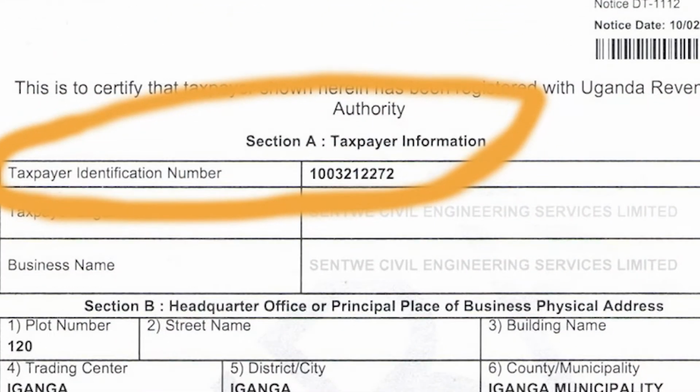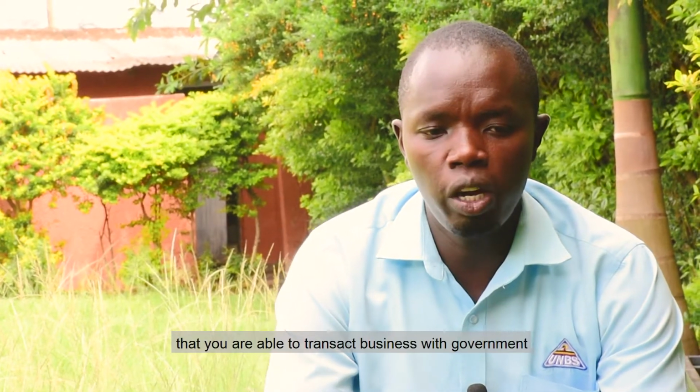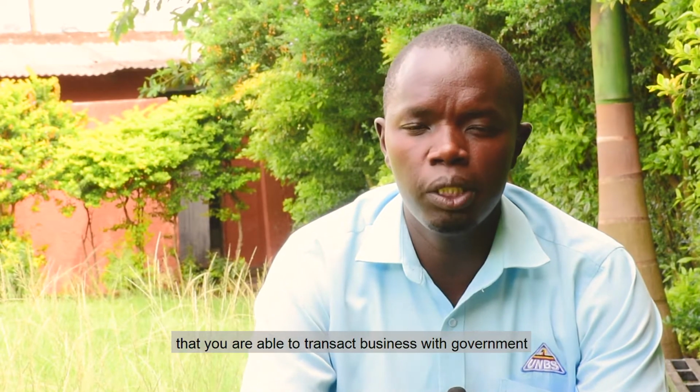To begin with, the enterprise needs to be registered with URSB, having a registration certificate or a company registration certificate, just a business name registration or a company registration certificate. Now, after registration, you need to have a TIN number, which is issued by Uganda Revenue Authority, so that you are able to transact business with government.